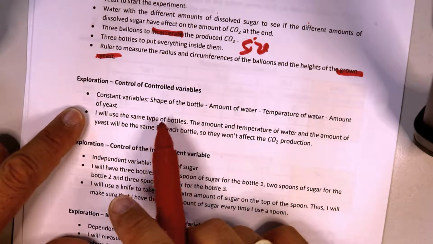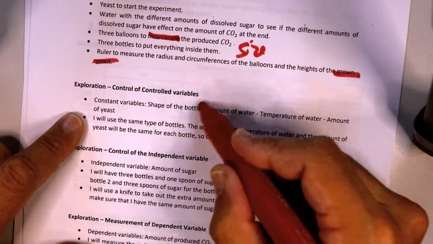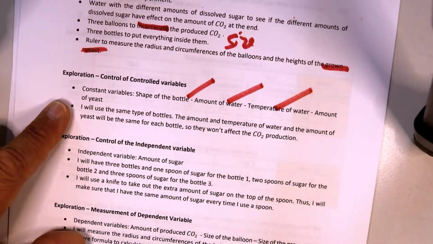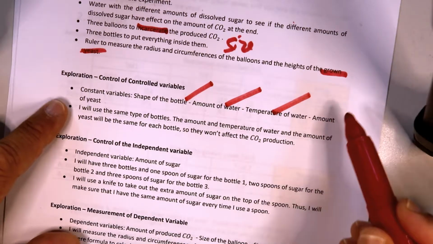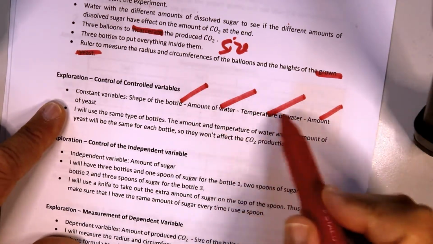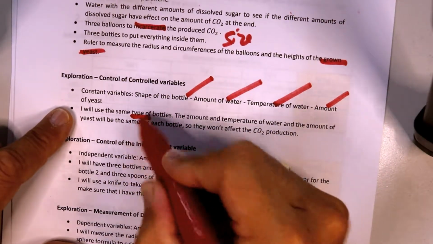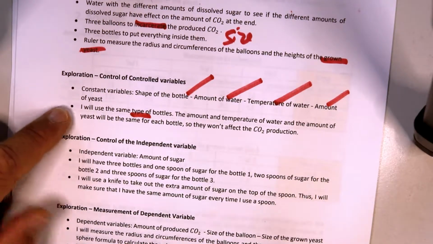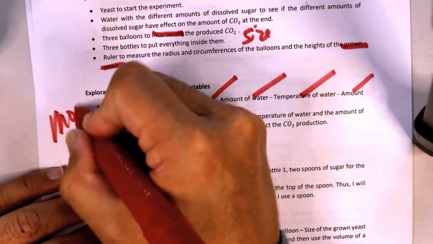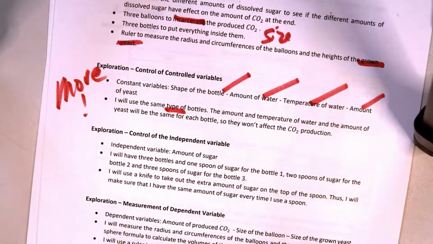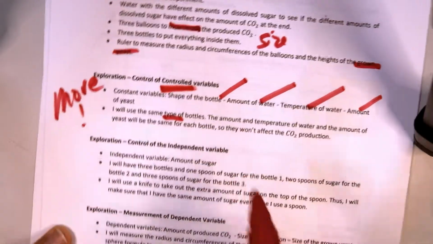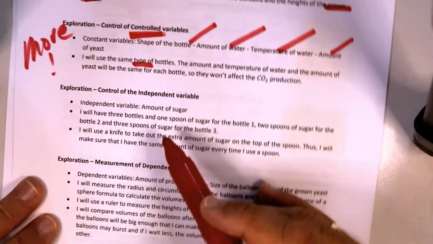So, how do you control the controlled variables, the constant variables, the shape of the bottle, the size of the bottle, how much water are you going to use, what is the temperature of the water, how are you going to keep it constant? The amount of yeast, of course, is 7 grams, you told me that, but you're not telling me how you keep this constant, which type of bottle, which size. You got to tell me. It's really important. It's simply listed, but it does not say how he actually controls the variables, how you keep it the same, and at what level you keep it.